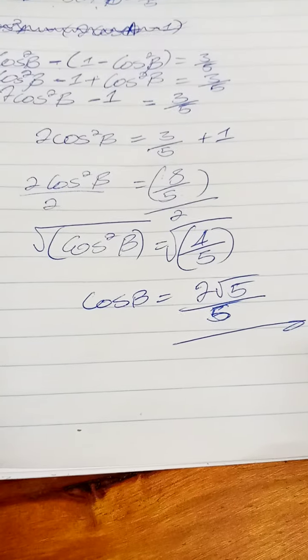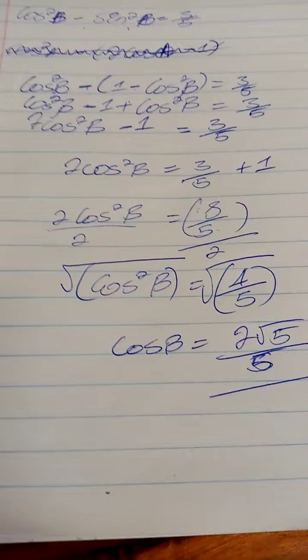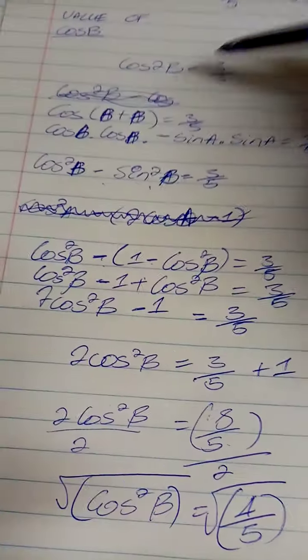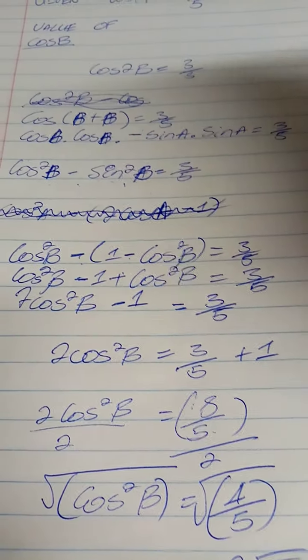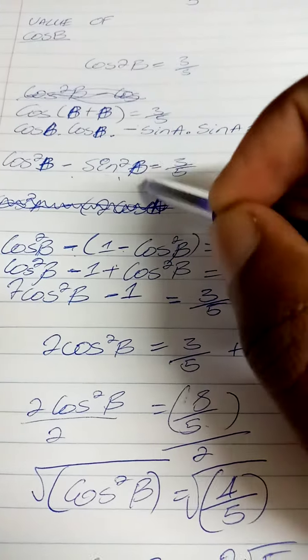So this is cos b right here. How did we come about this point? It was cos 2b equals 3 over 5, and then we moved over to this point right here, cos squared b minus sine squared b.